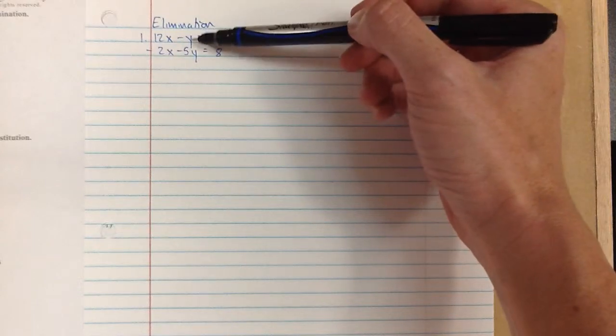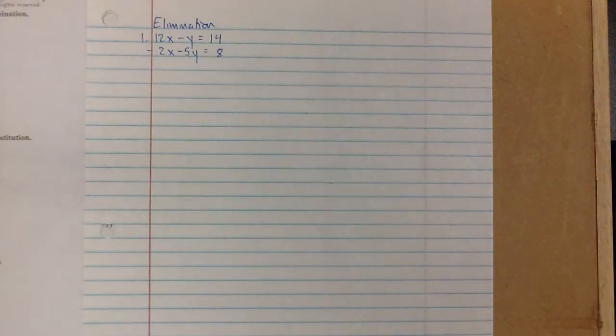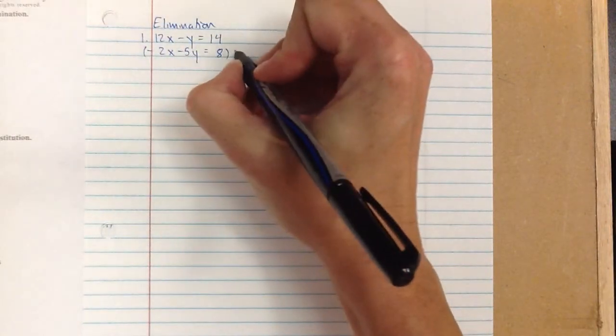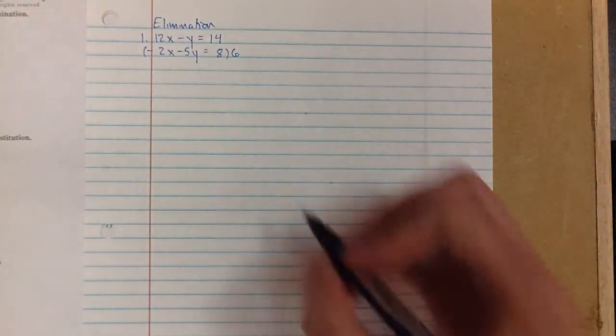So this one's positive, this one's negative, this one's negative, this one's negative. So my x's have opposite signs. So I'm going to try to eliminate the x's because that's probably the easiest thing to do and I don't have to do as much math with it. So I want to turn 2 into 12. What do I multiply 2 by to turn it into 12? 6. So everything on the bottom is going to get multiplied by 6.